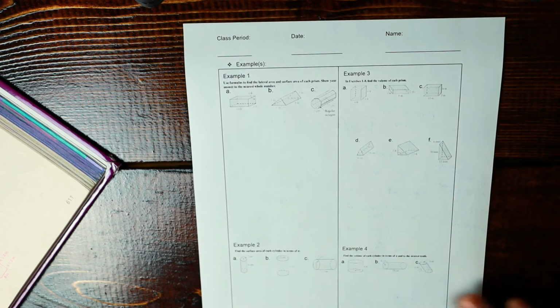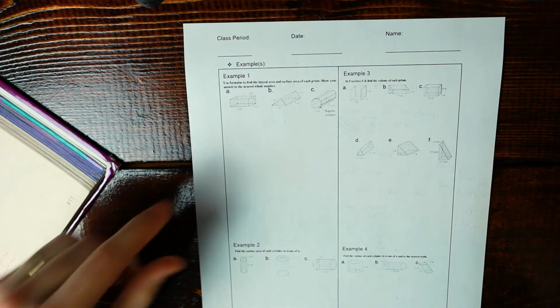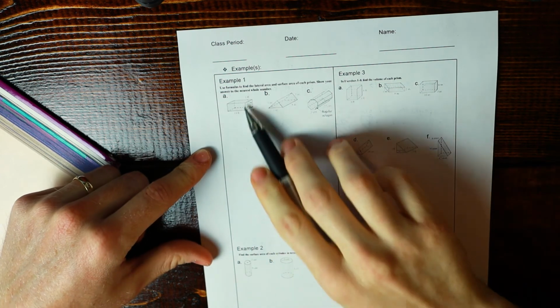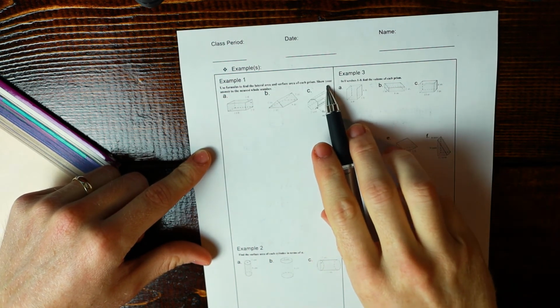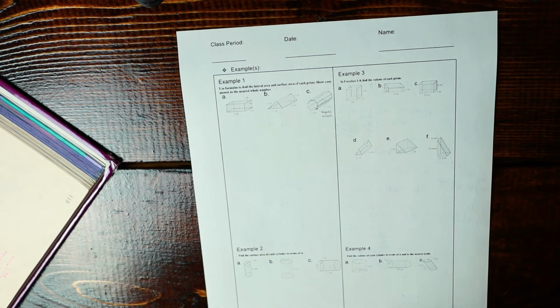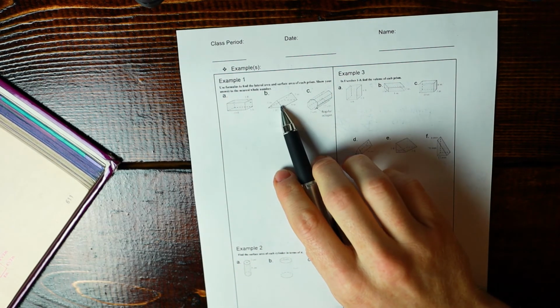So we have some examples. And I'm going to try to keep this simple. I want you guys to fill in the formulas pretty much. So example 1 says, use the formulas for lateral area and surface area of a prism and show your answers to the nearest whole number. We're going to do part A and part B.